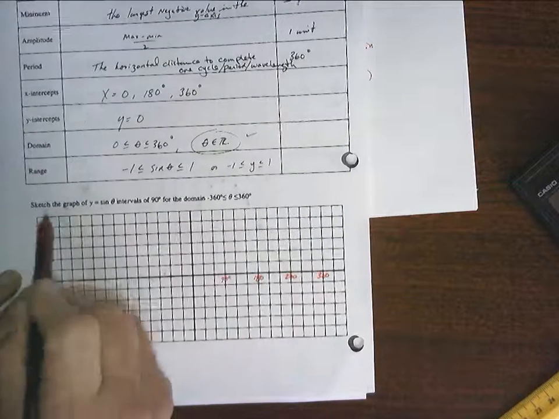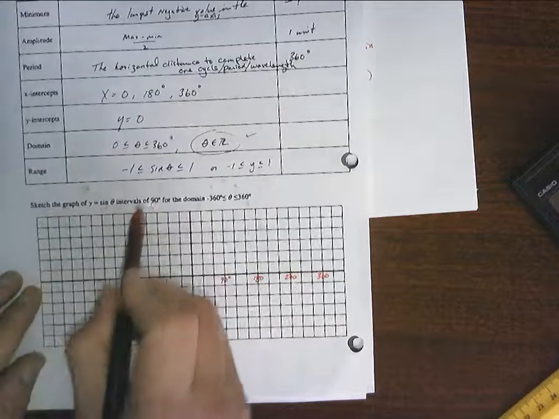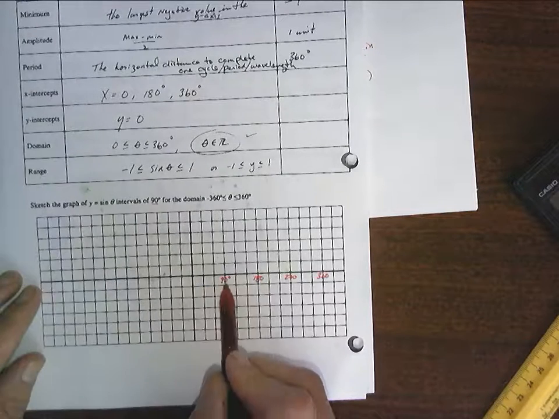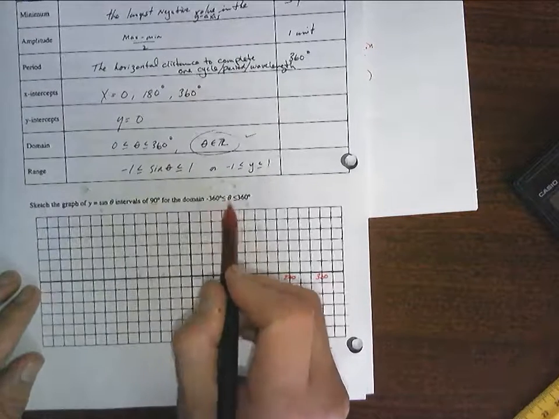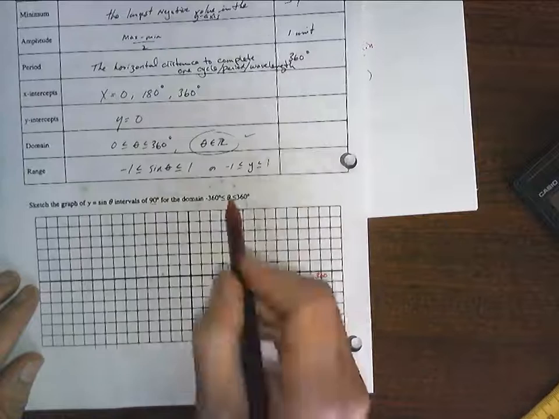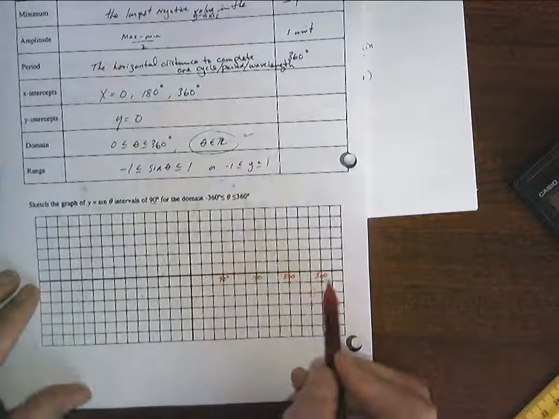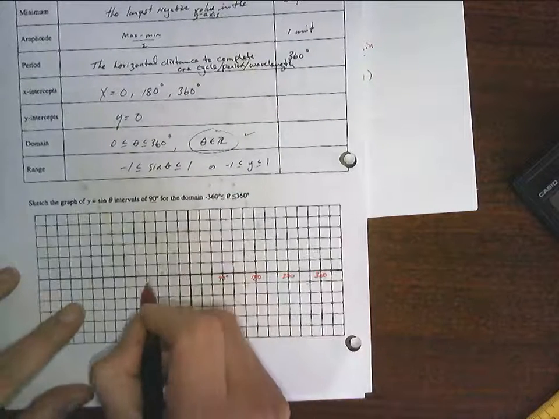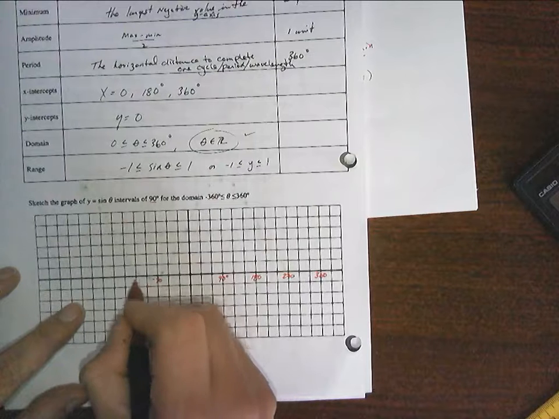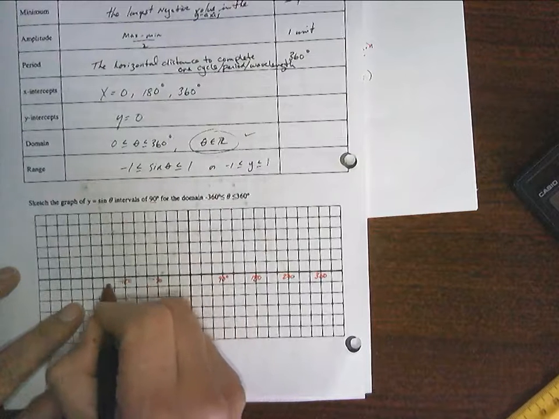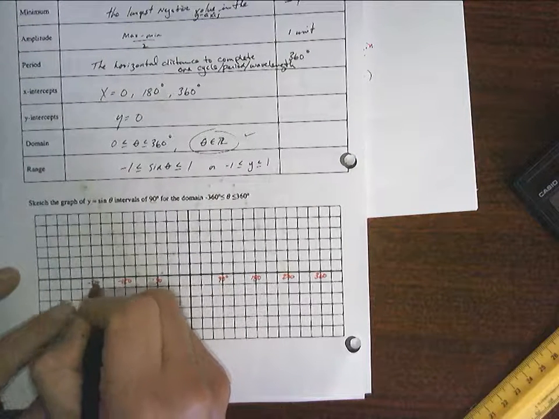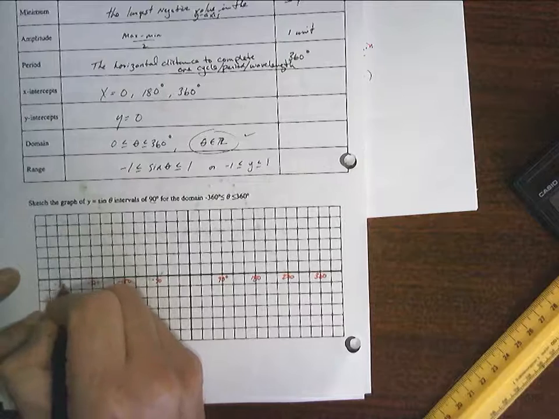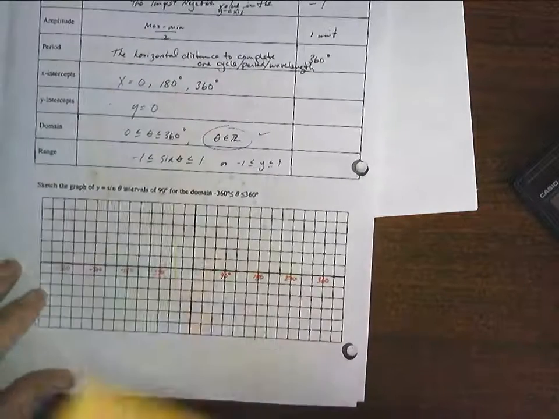So this question says sketch the graph of sine theta on intervals of 90, so I'm going up by 90s, from -360 up to +360. So I've gone up to +360, and now I have to go down to -360. So -90, -180, -270, -360. Okay, so there's my horizontal axis.